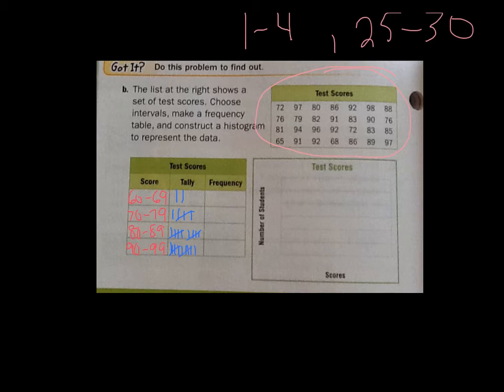The frequency, we just write what we know. There was 2, there was 5, 10, and 11 in each of those ranges for test scores. So the important thing is to look at your data and break them into categories that actually work. So my categories are here, and then what I did is I made sure I knew how many numbers fell in each of those categories. So now what I do is I actually graph this.